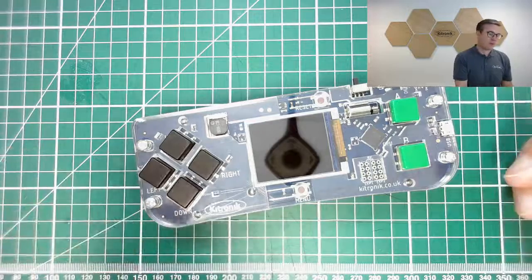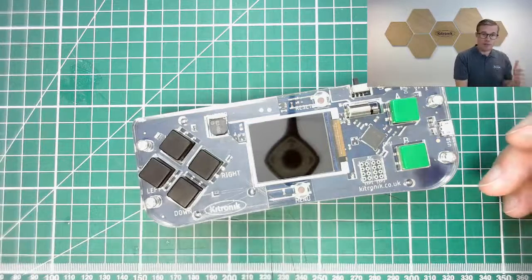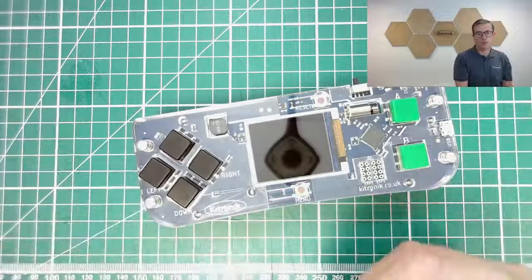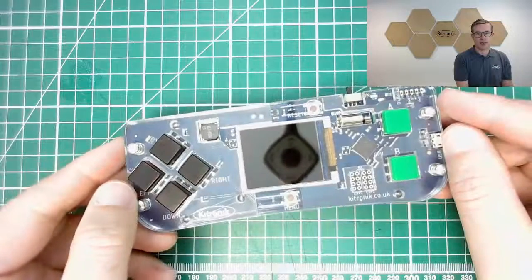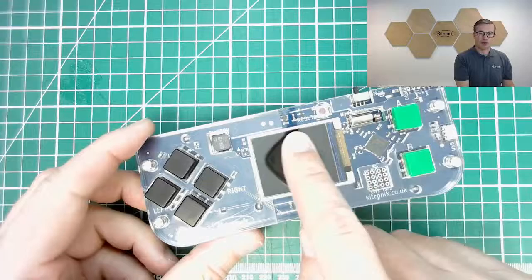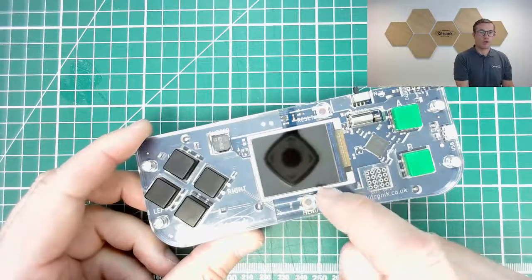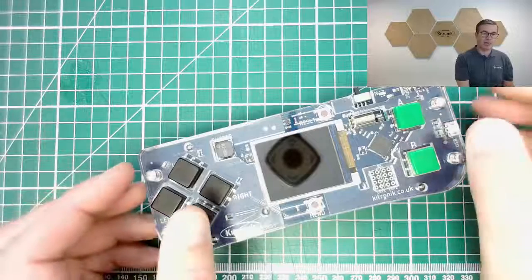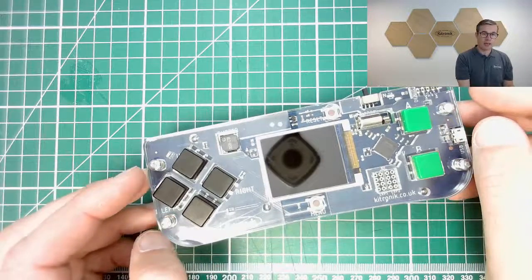So these could be for, I don't know, depends what you're doing. You could have acceleration and brake, or jump and shoot, or whatever the student decides to build into their game. We have the screen in the center. This screen is a full color screen. It's a full color LCD screen, so it's really nice and clear and good for the students to look at.